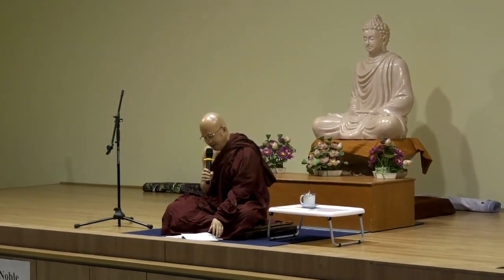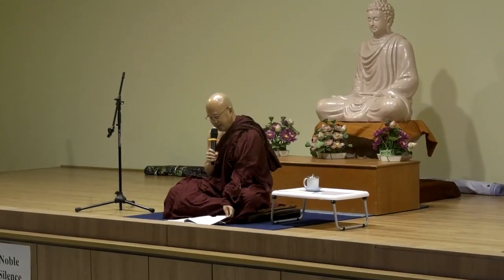So I believe all of you know what the Four Noble Truths are. The first is the Noble Truth of suffering, Dukkha Satya. The second is the Noble Truth of the cause or the origin of suffering, Samudaya Satya. And the third, the Noble Truth of the cessation of suffering, Nirodha Satya. And the fourth, the Noble Truth of the way or the path leading to the cessation of suffering, Magga Satya.